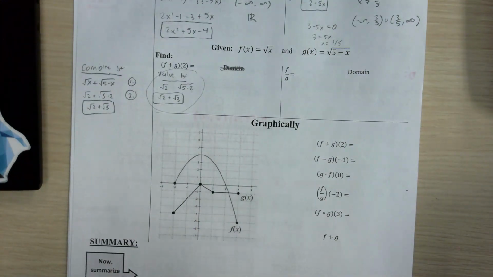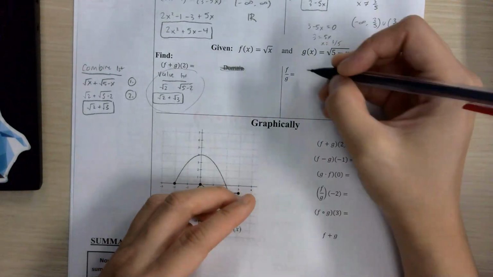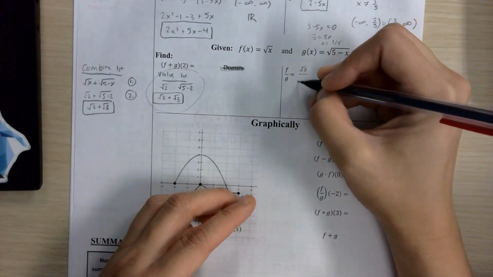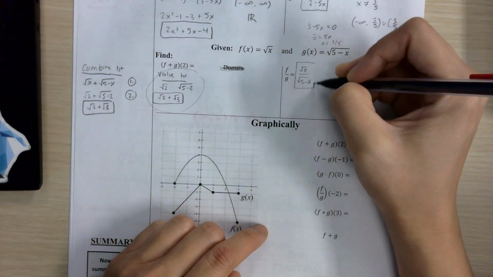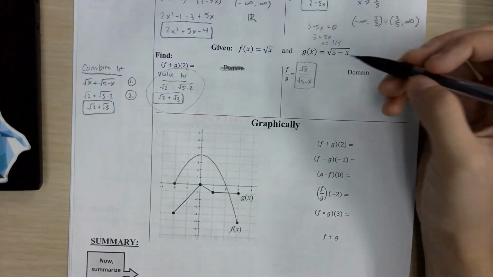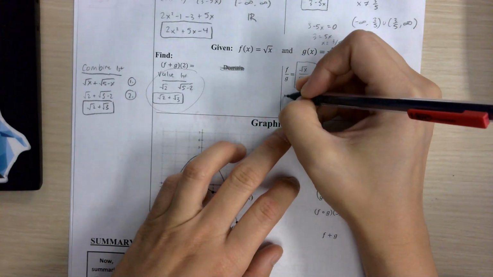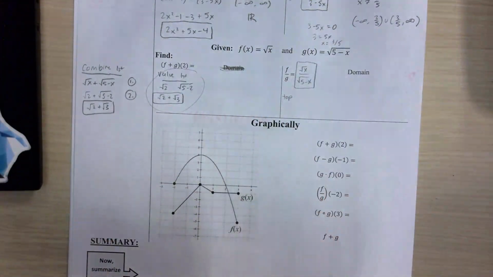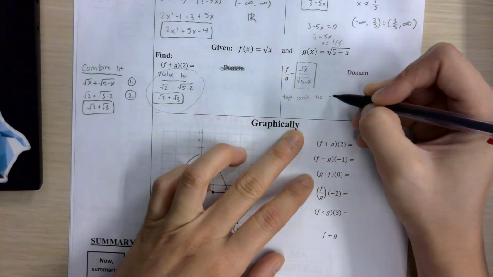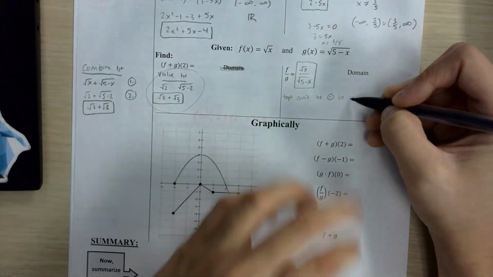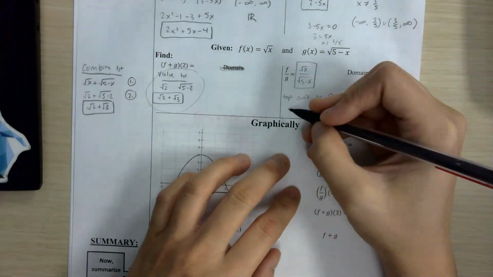Okay, we have f divided by g. So we have root x over root 5 minus x. Can't really simplify that any further. So we can't have the top radical be negative, right? The top can't be negative in the radical. So for the top, we have x is greater than or equal to 0.